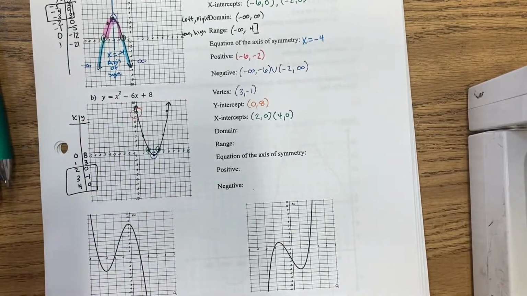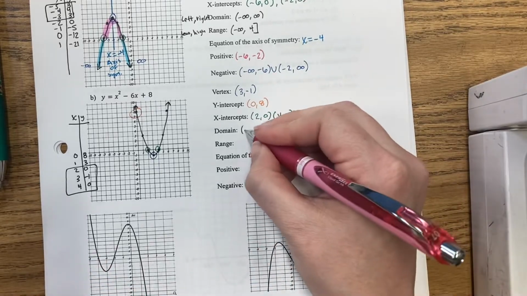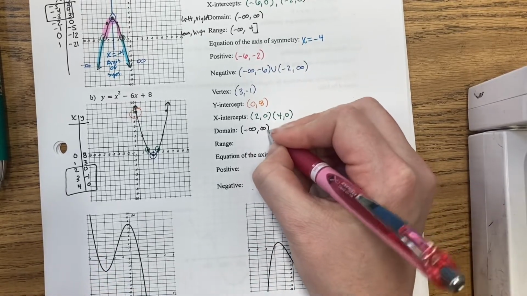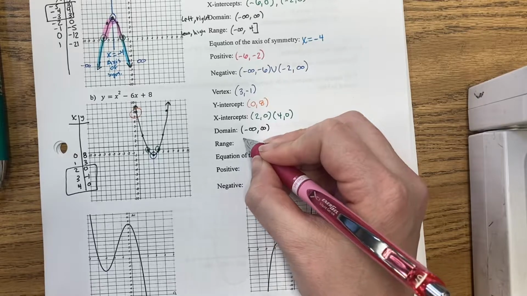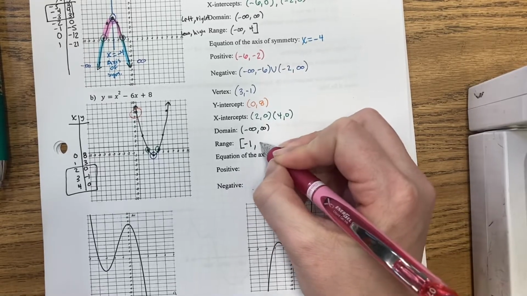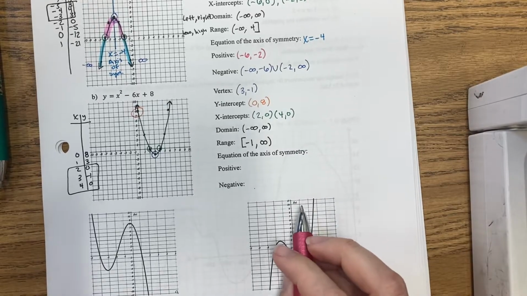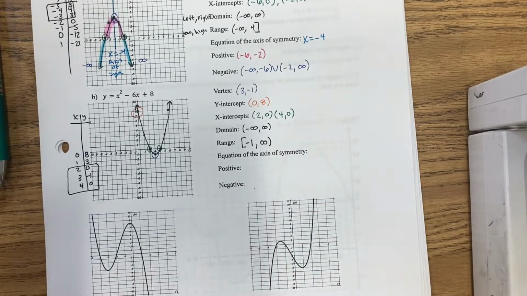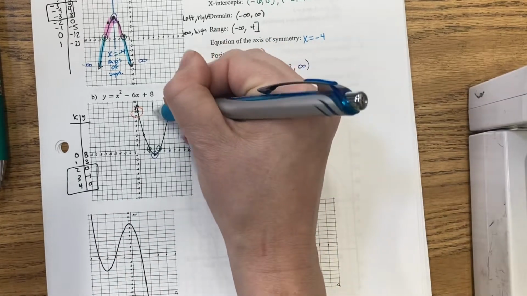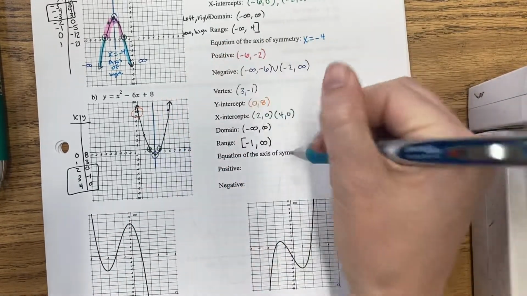My domain is left to right. It goes left forever, right forever. Range is low. The lowest it goes is -1, and it goes up forever. Axis of symmetry cuts down the middle at x equals 3.